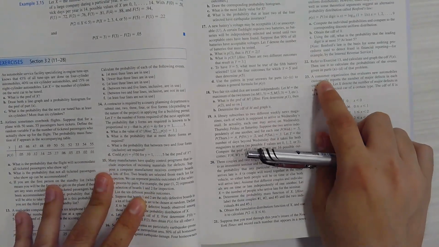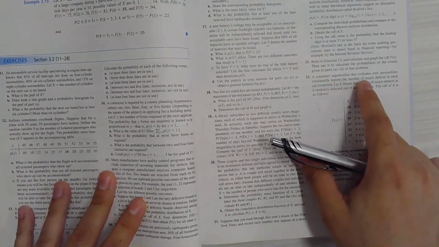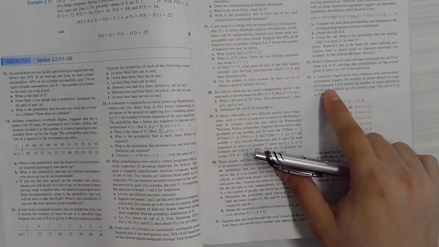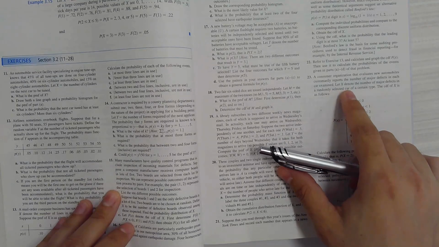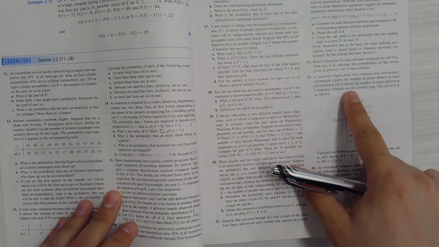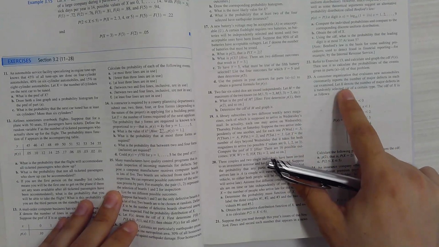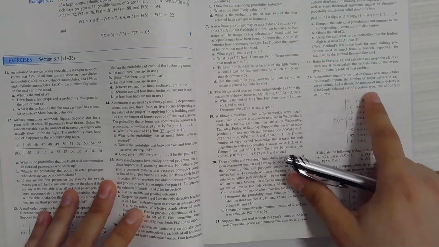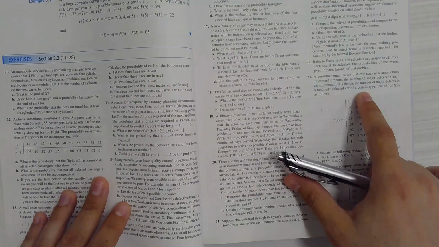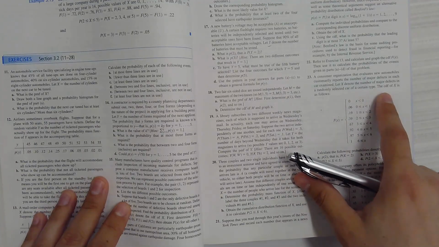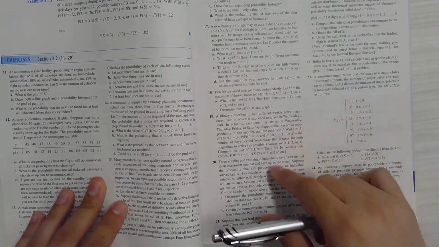A consumer organization that evaluates new automobiles customarily reports the number of major defects in each car examined. Let the random variable X denote the number of major defects in a randomly selected car of a certain type. The CDF, the cumulative distribution function of X, is as follows.